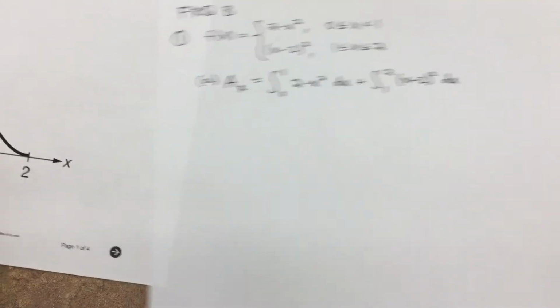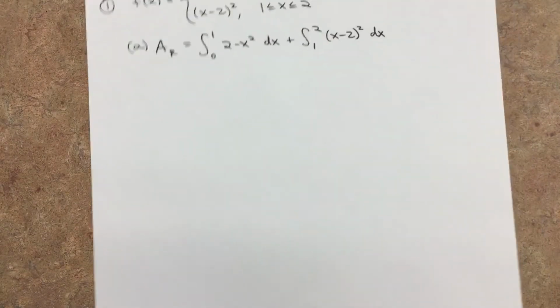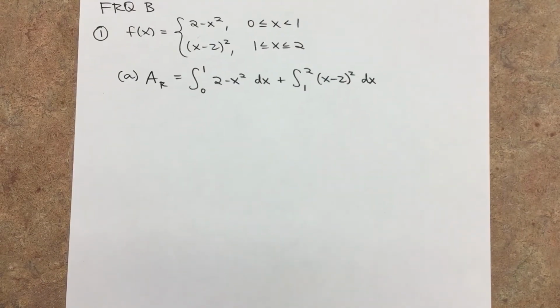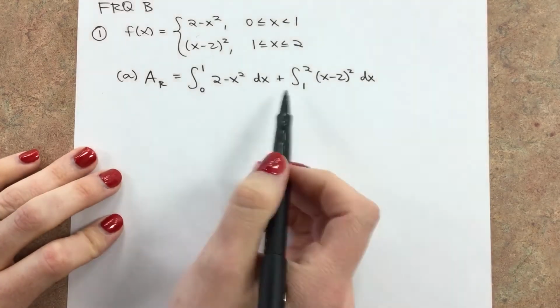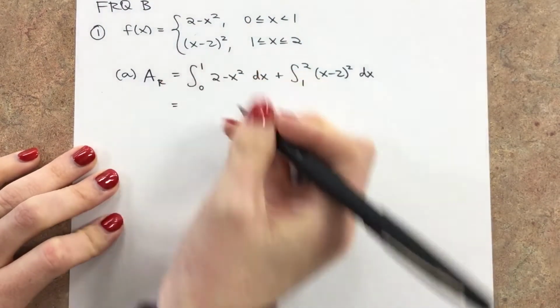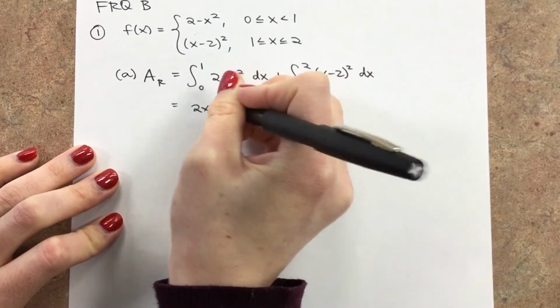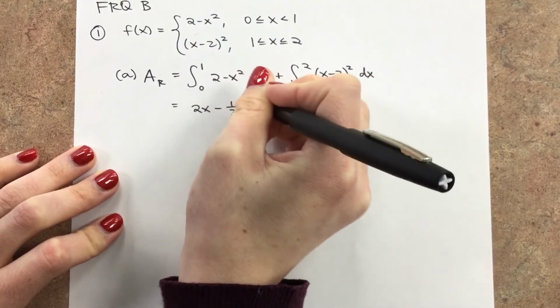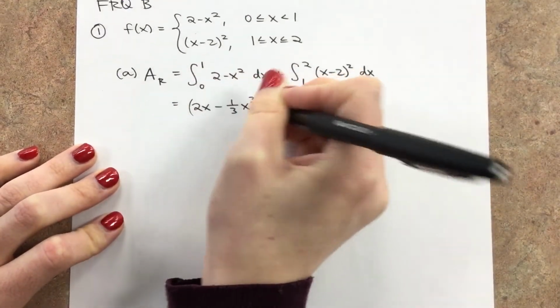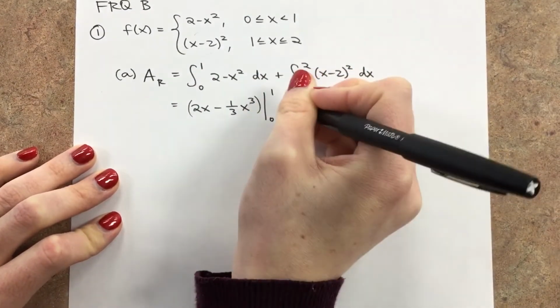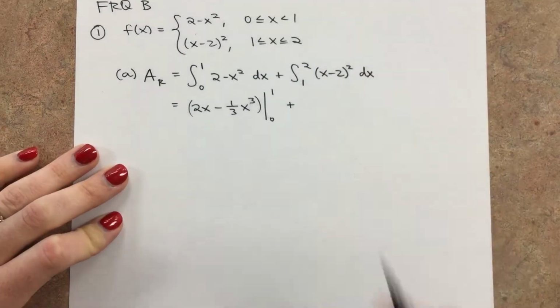So this is a non-calculator question, which means we are integrating this by hand. Sometimes they'll tell you to set up but do not evaluate. They don't say that here. They tell you to evaluate, since they don't tell you to set up but not evaluate. So we're going to integrate this by hand. Antiderivative of 2 would be 2x minus antiderivative of x squared is 1/3 x cubed. We take that. We integrate it from 0 to 1. Plus, and then we move on to the next piece.